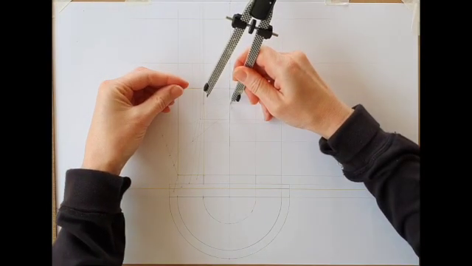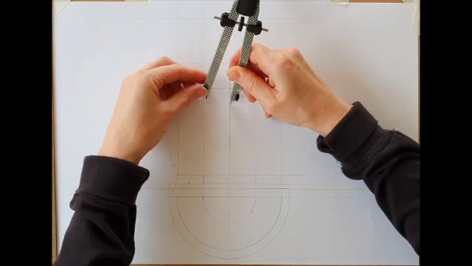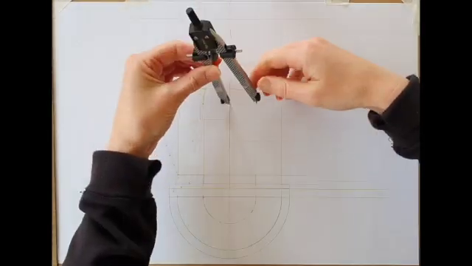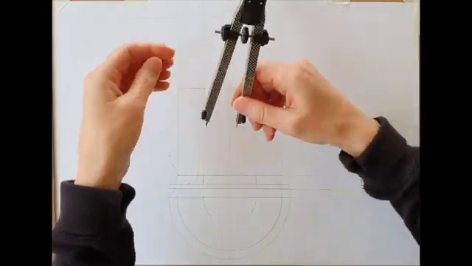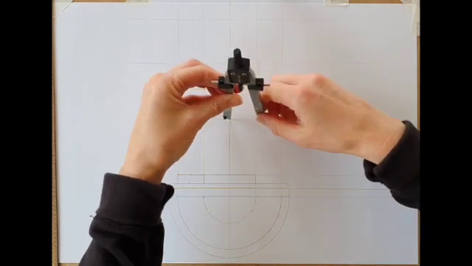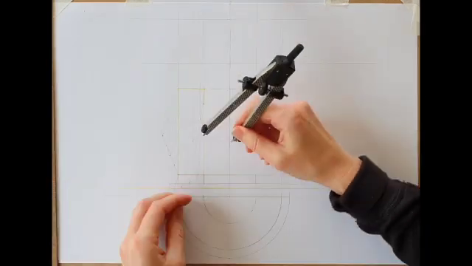Okay, so you know how to mirror your points. You're just going to open your compass and move it down along for each of these, and then go in the opposite direction about your horizontal axis.